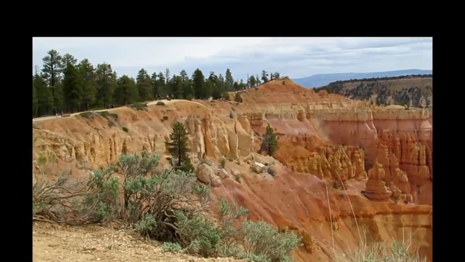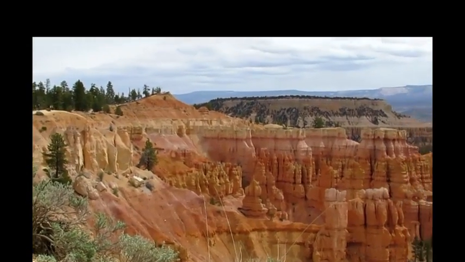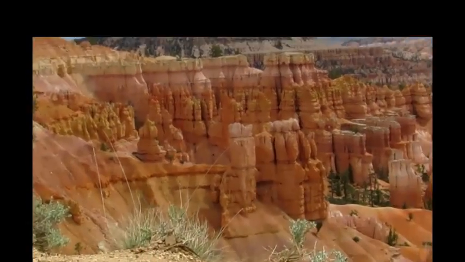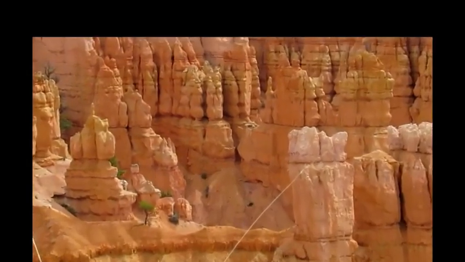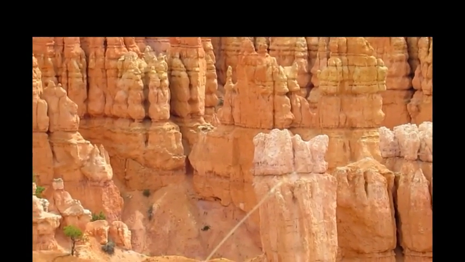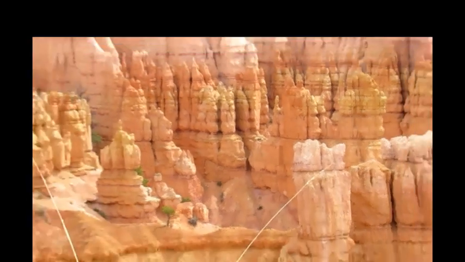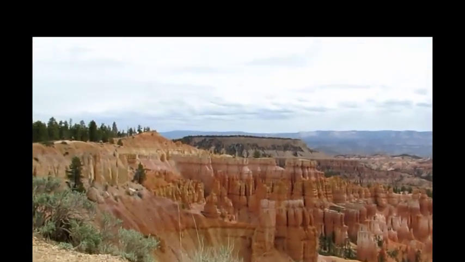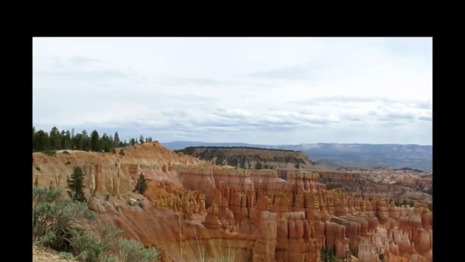So eventually these hoodoos will turn into spires. Let me kind of zoom in on one of those. These spires here don't have a cap rock, or you can see they're missing that. They're going to topple over and new hoodoos will replace them. So let's quickly talk about how a hoodoo is formed.